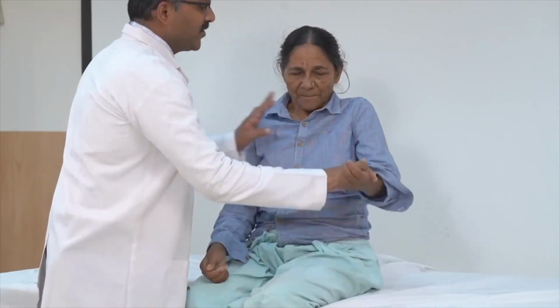Not able to do, students. Not able to do elbow flexion on left side also. Now elbow extension.